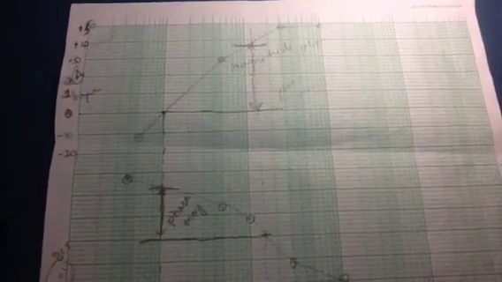So this is how you're going to find out the gain margin and phase margin if a bode plot is given. Hope this helps and hope you find it informative.